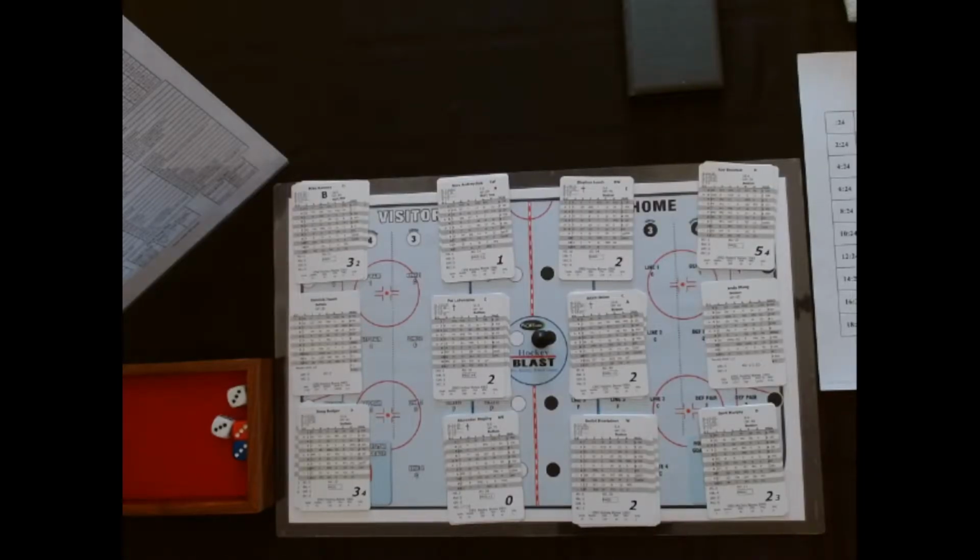This is game one of the Buffalo-Boston series, and this will be the third period. At the end of the second period, Boston is ahead 4-2. Boston was up 3-0 in the first. Buffalo came back and scored one in the second, and Boston added one in the second to make it a 4-2 game. A lot of shots going on here.